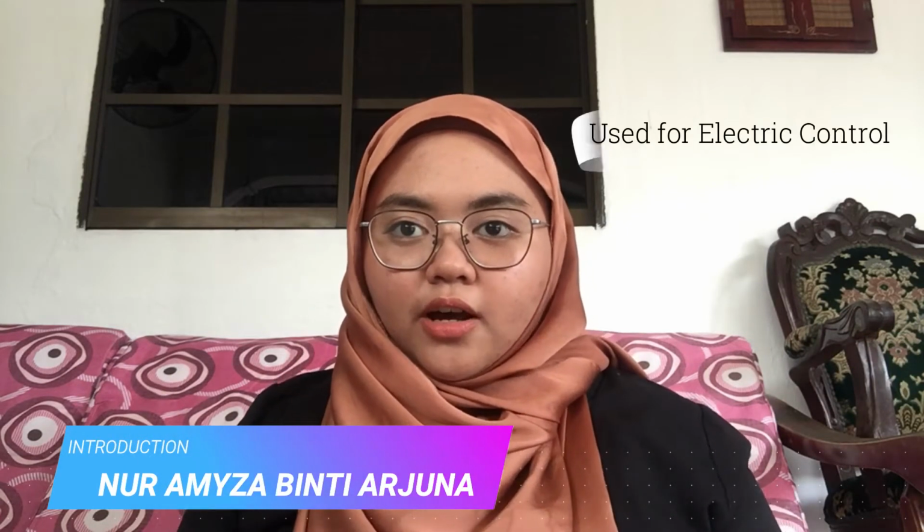Relay is a device that opens or closes the contacts to cause the operation of the other electric controls. It works on the principle of an electromagnetic attraction. When the circuit of the relay senses fault current, it will energize the electromagnet, which produces a temporary magnetic field.